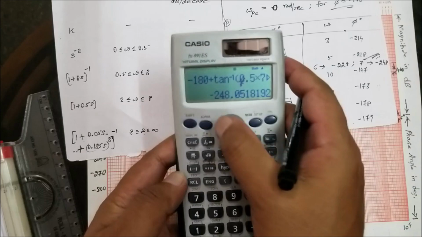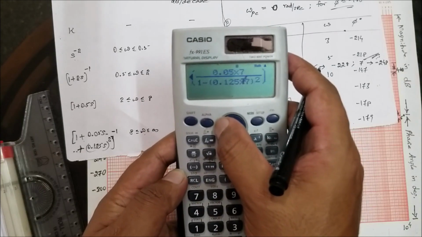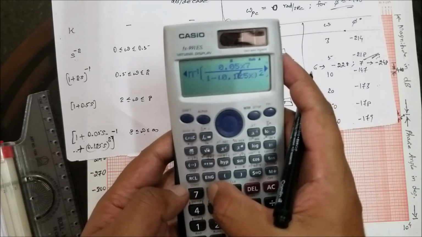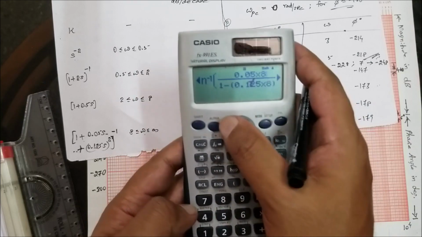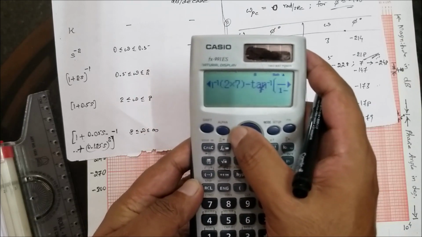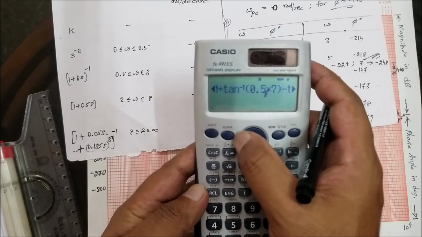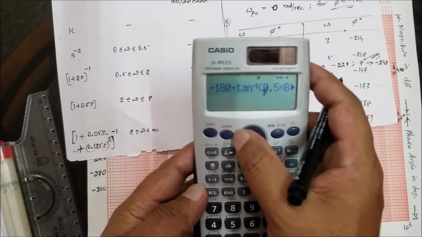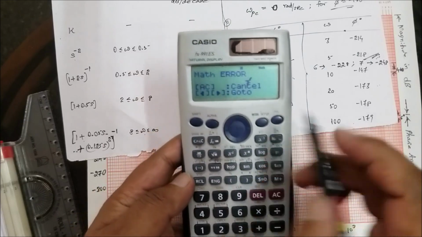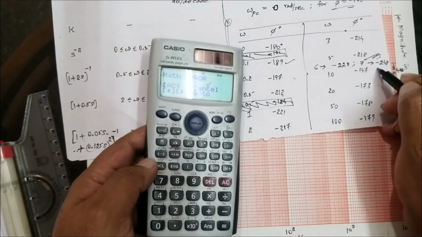For 8, I am getting a mathematical error, so therefore I will stop at 7.